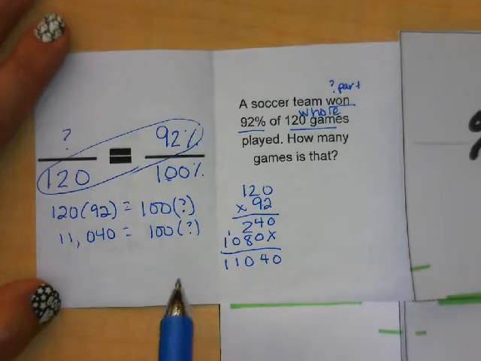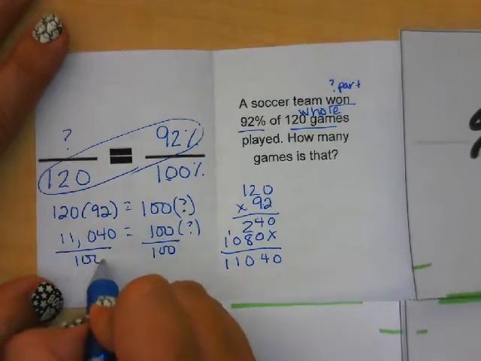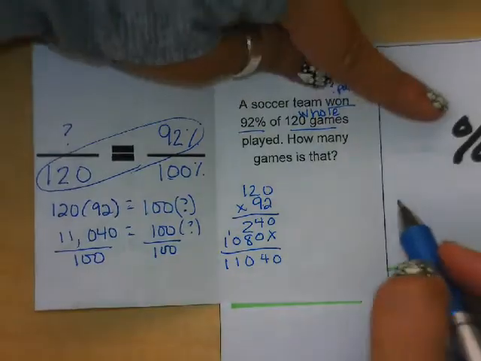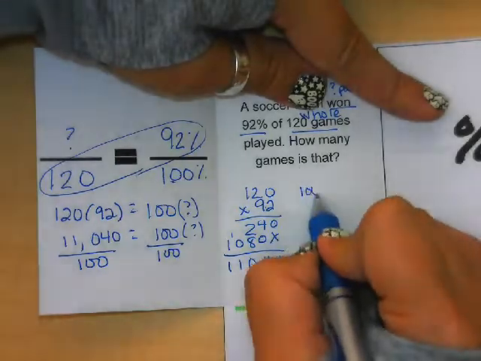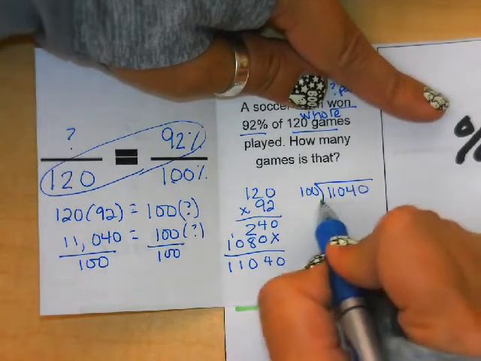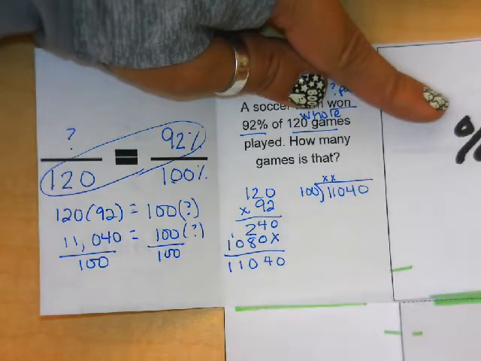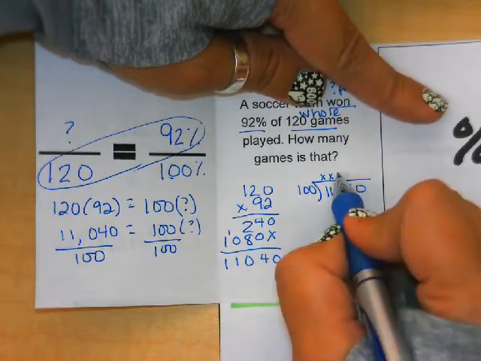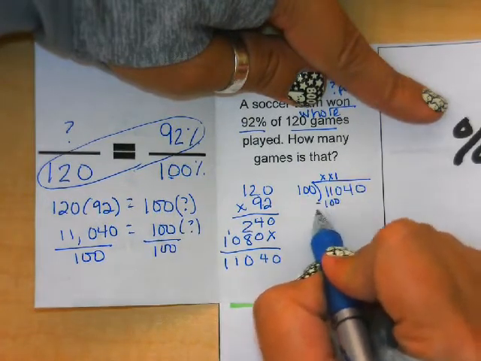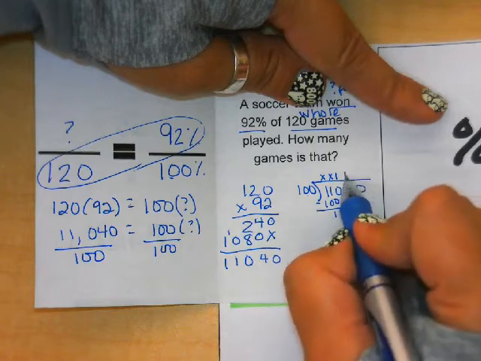Well, how do I figure out what times 100 is 11,040? Well, I need to divide by 100. And again, I have space here. 100 into 11,040. 100 doesn't go into 1. It doesn't go into 11. It goes into 110 one time. Bring down the 4. 104 one time.